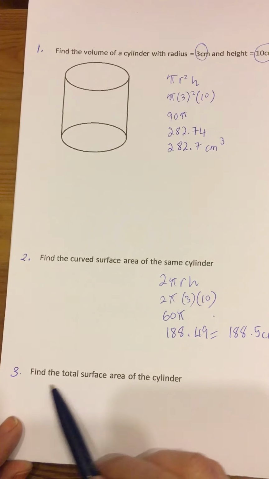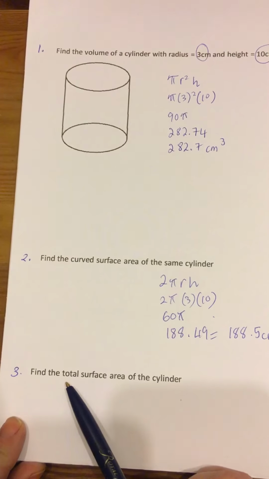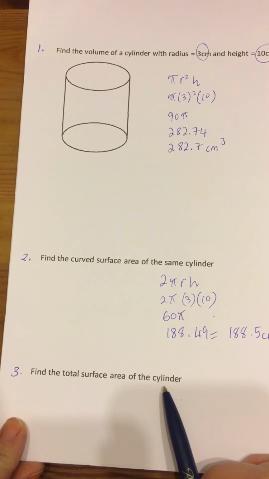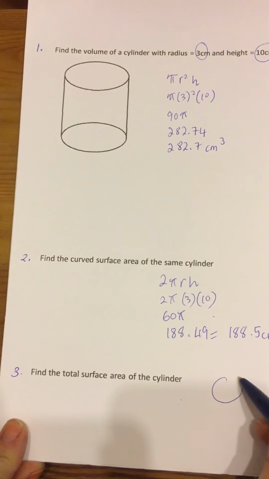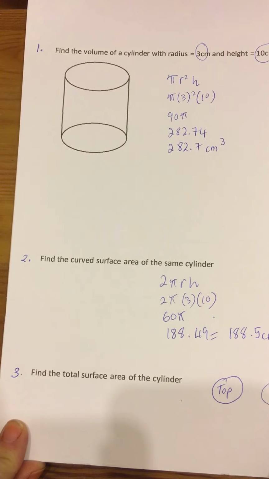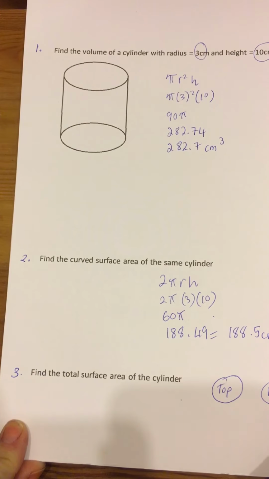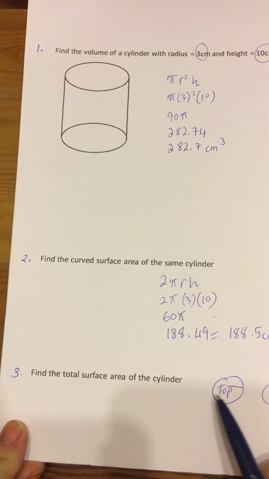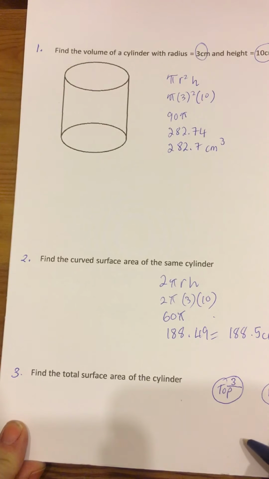The final part of the question that I want to do today is, how do I find the total surface area of my cylinder? Now, if you can remember, a cylinder in each end has two circles. So if we look at the top of our cylinder, it will be a circle. And if we look at the bottom of the cylinder, it will be the same size circle. So I need to know the radius of that circle before I can find its area. We know the radius of our cylinder is 3, so that means the radius of the top and the bottom has to be also 3.